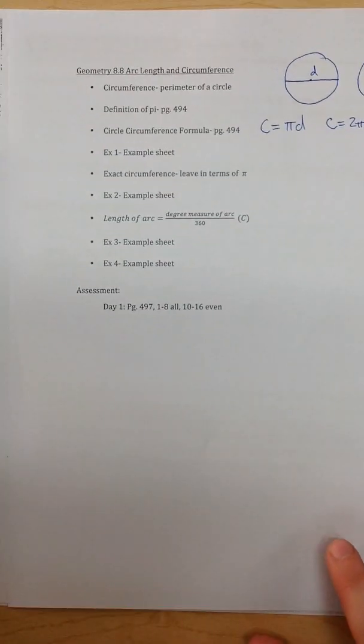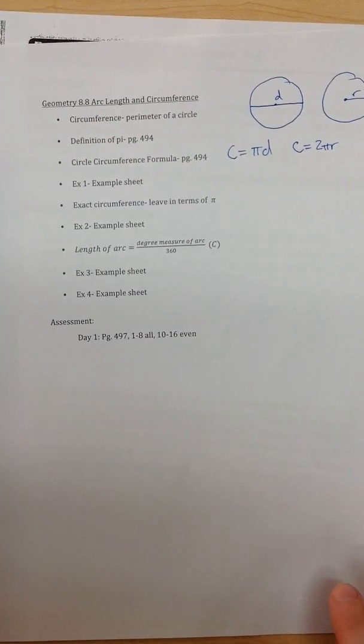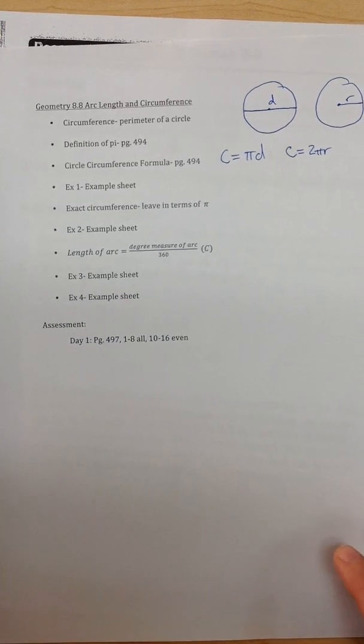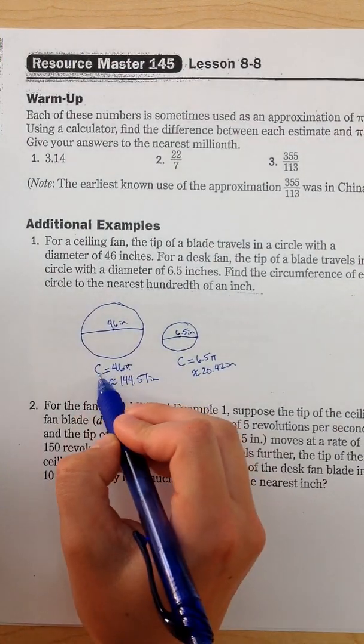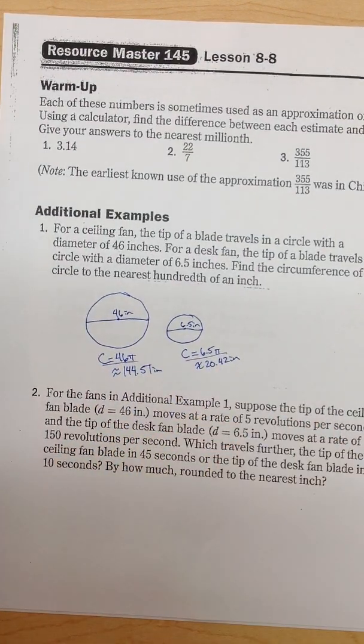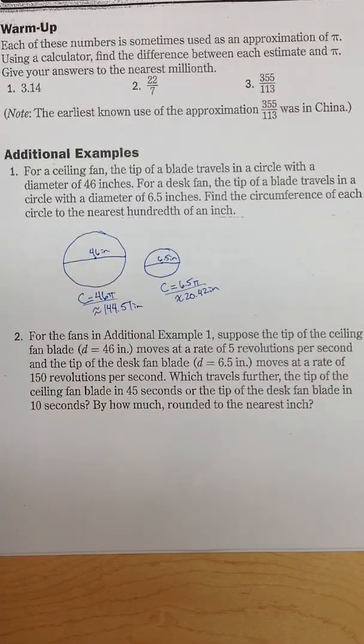And then back to our note sheet, exact circumference. Exact is kind of what I was talking about before. With exact answers, you leave the pi in them. Just like exact answers with the square root, we leave it as 2 times the square root of 2 instead of figuring out what it is as a decimal. So here, if we were doing our exact answers, we would be using those values instead of the approximations. So we're going to actually use that for these next ones. This is going off of that example we just did.